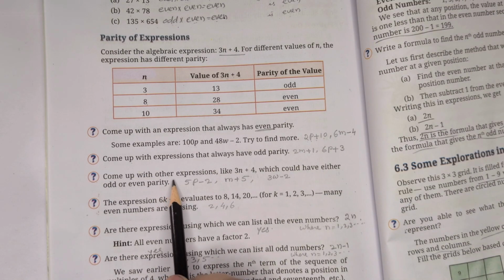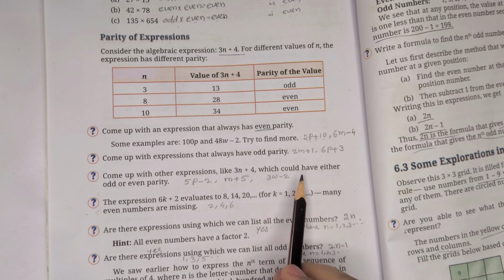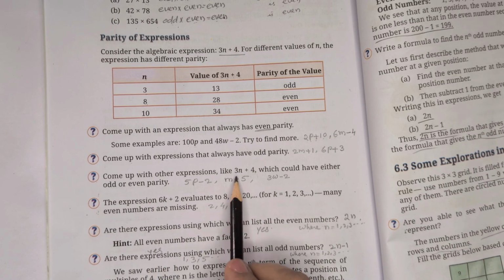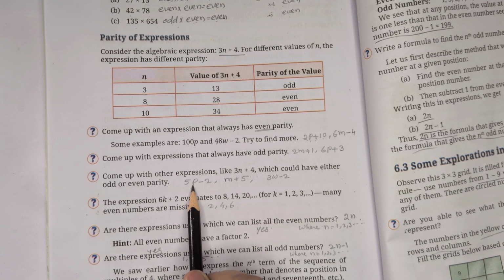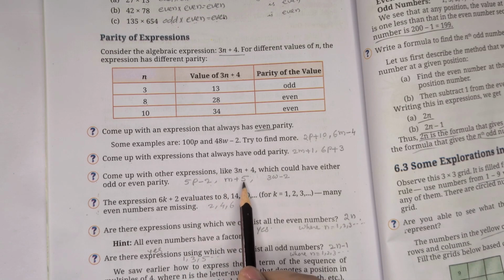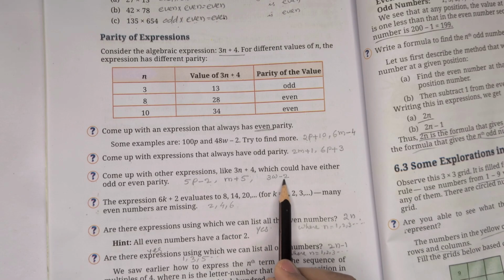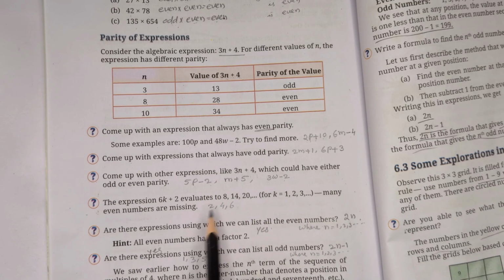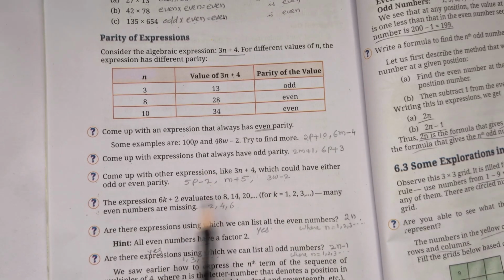Next, come up with other expressions like 3n plus 4, which could have either odd or even parity. 3n plus 4, this is an even parity here. 5p minus 2, m plus 5, 3w minus 2. So we can write any expression the same way, which could have either odd or even parity, whether even number or odd number.